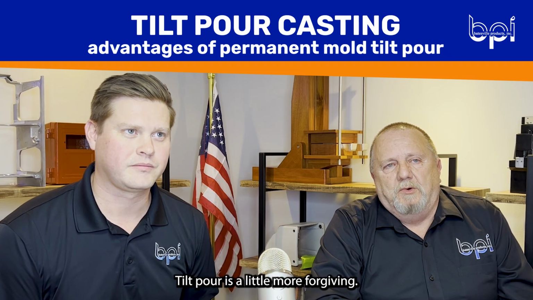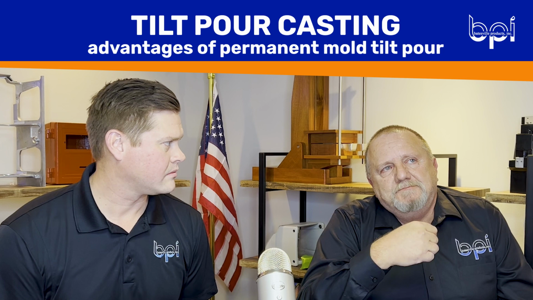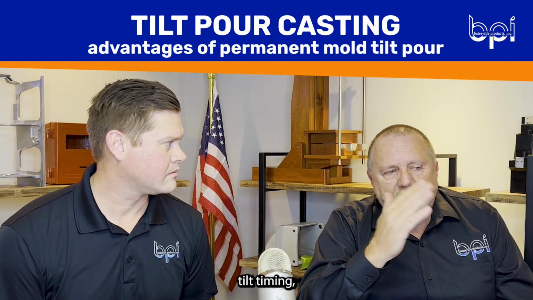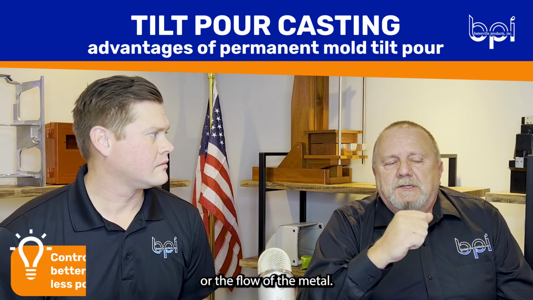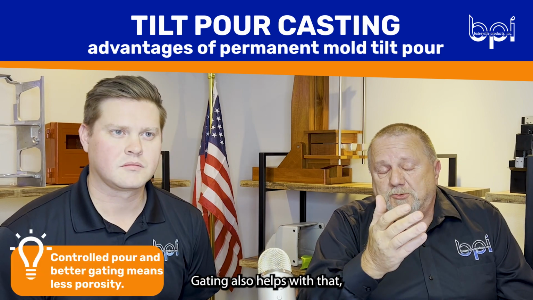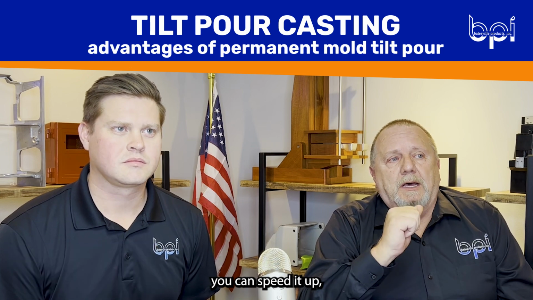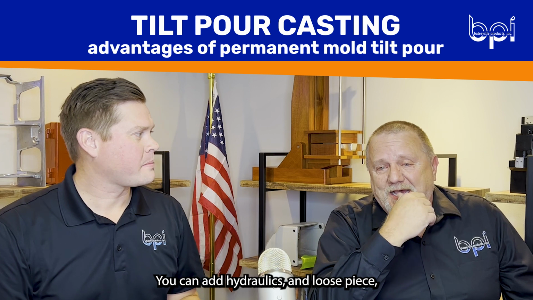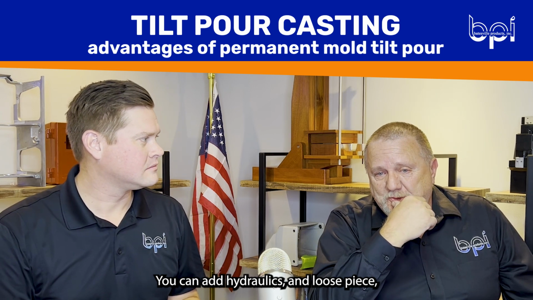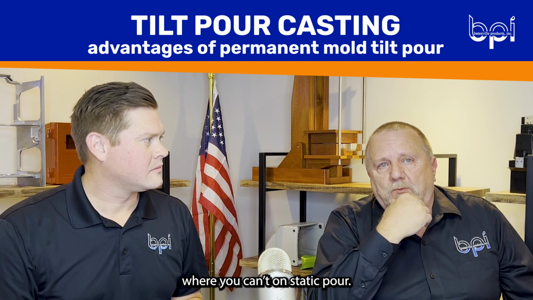Tilt pour is a little more forgiving. You can control the tilt timing, which controls turbulence or the flow of the metal. Gating also helps with that, but you can slow it down, you can speed it up, depending on the casting shape and size. You can add hydraulics and loose pieces, slides, cores into a permanent mold where you can't on a static pour.